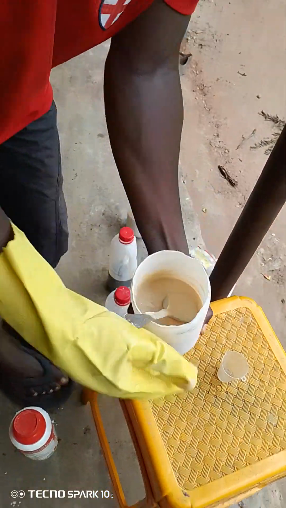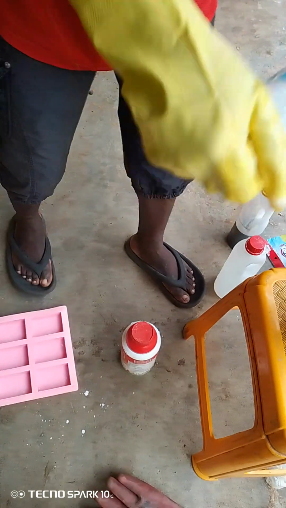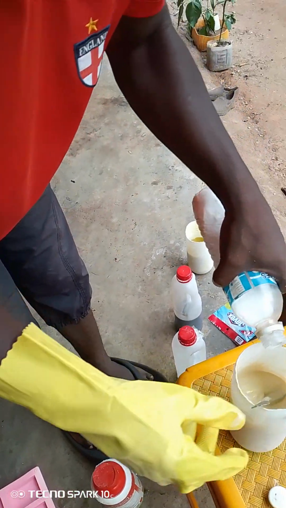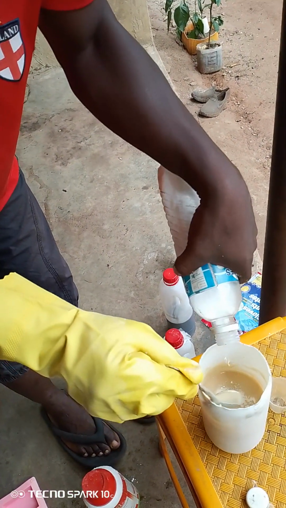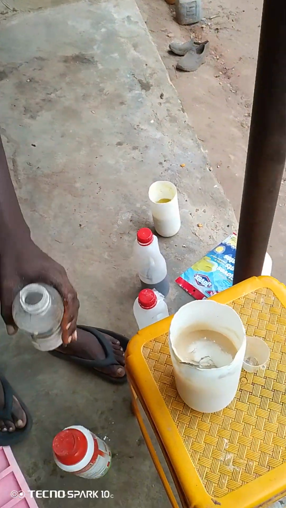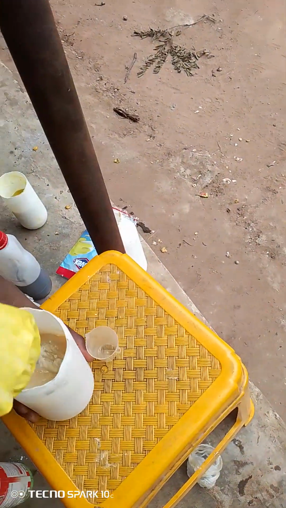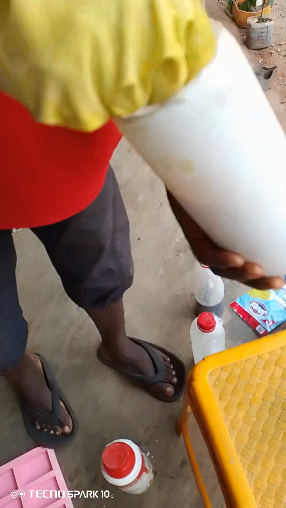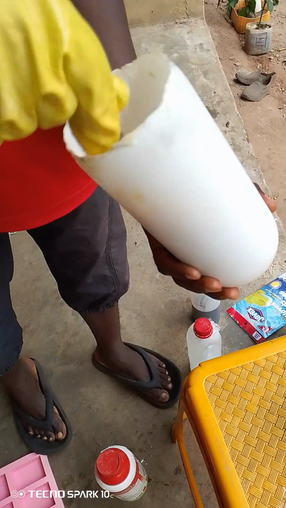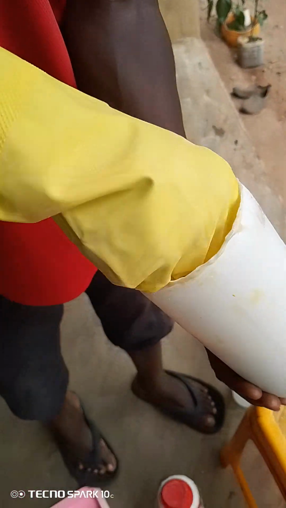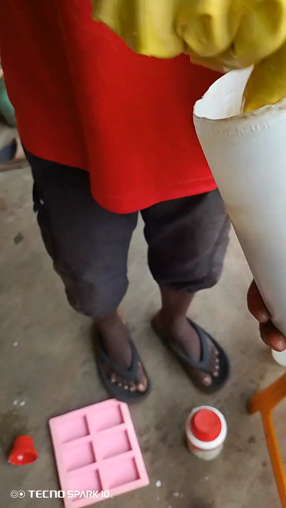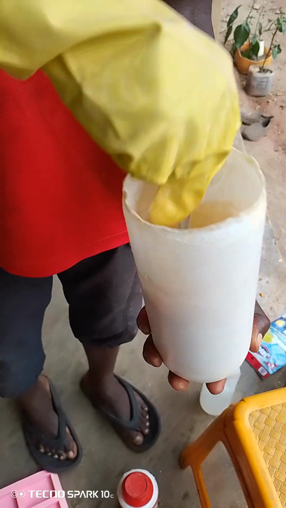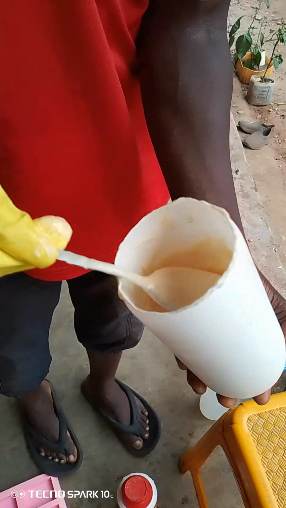So this is it. Now the hardener. This is sodium sulfate. So you can just add to your taste. You mix it together. So I believe one day I'm going to take my time to be explaining all these ingredients that I have been using, explain the function in the soap and what they do. So my people, we have done.